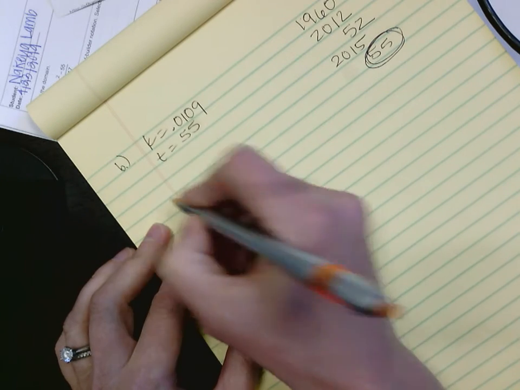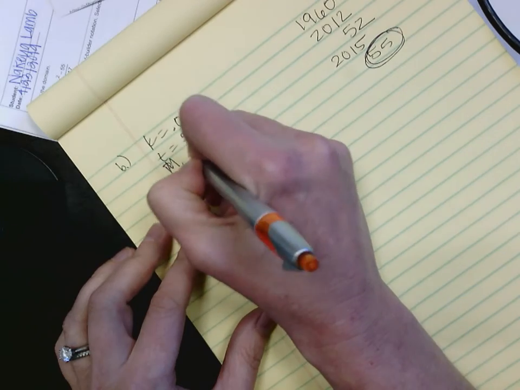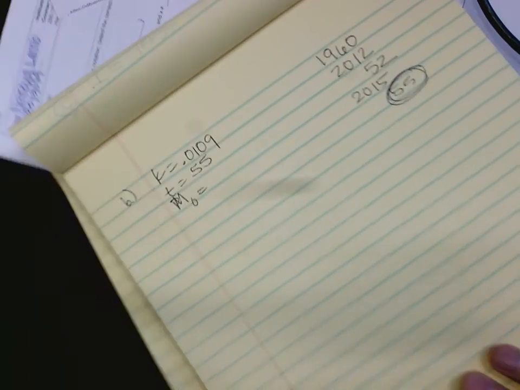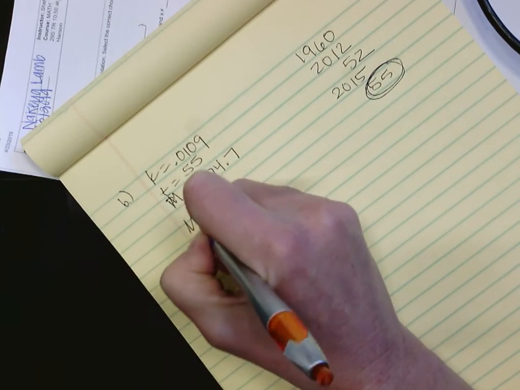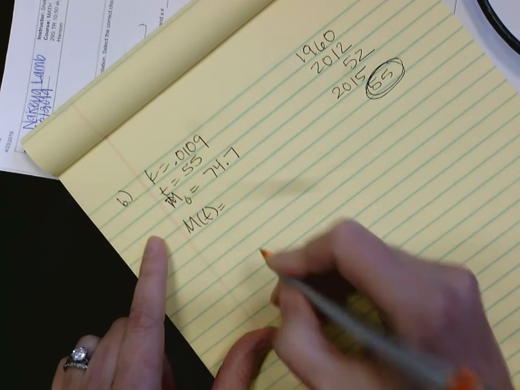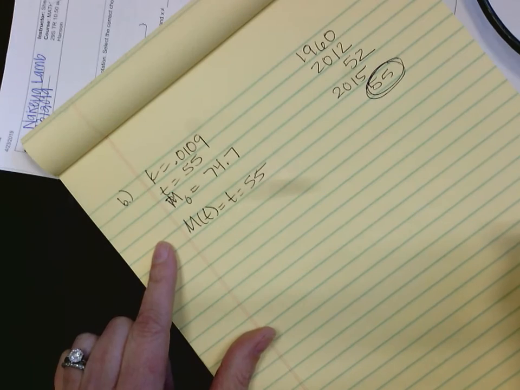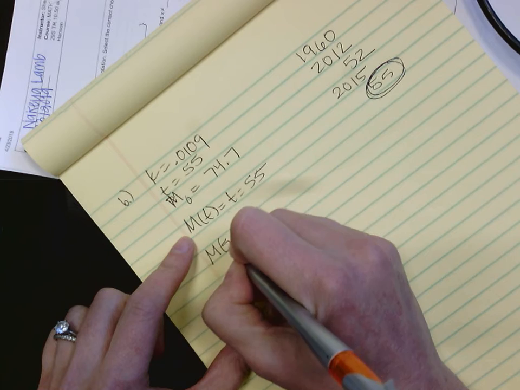I know where we started, so I know M0, where we started, was 74.7. So I'm looking for M of T when T is 55 to see where I end up. So I am finding M of 55.